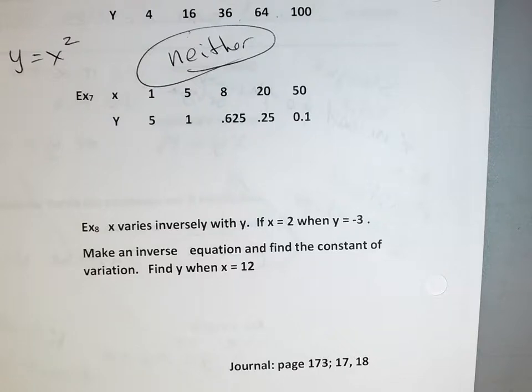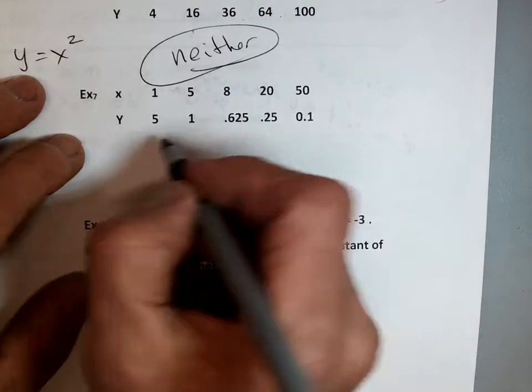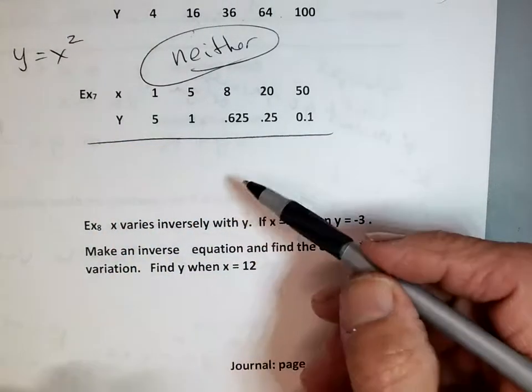Right. Okay, how about number 2? How about example 7? What's this one? What do you think this is? Inverse. How do you know it's inverse? Even more than that, Julia. Love it. You're totally right. Even more than that. You ready? Everybody watch.